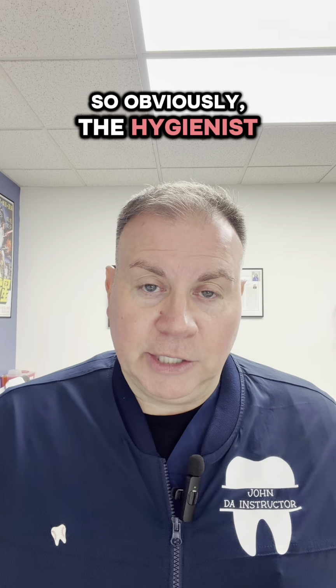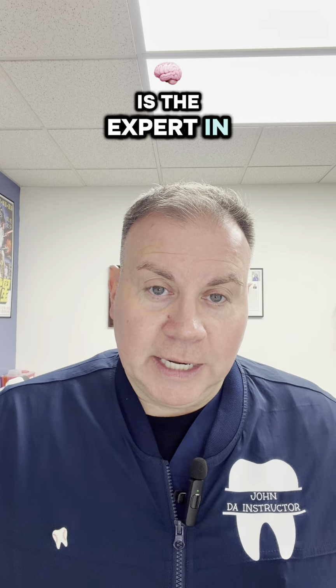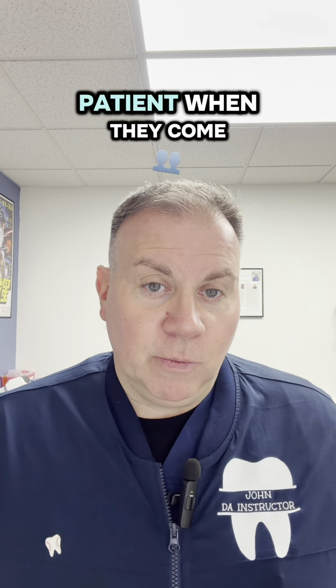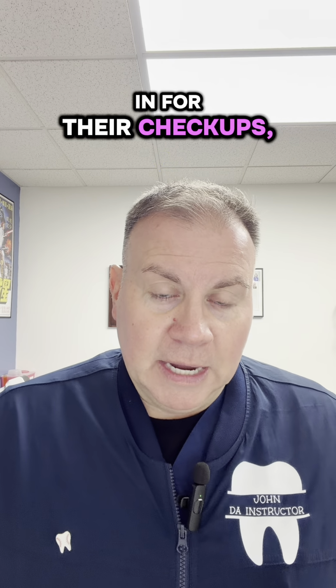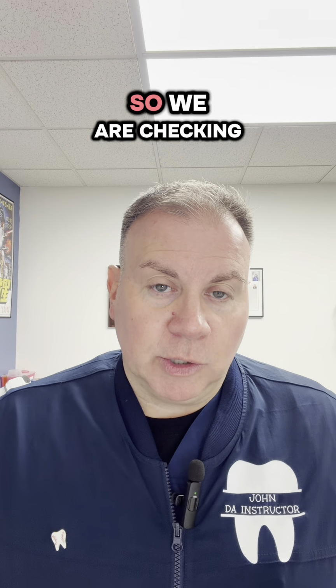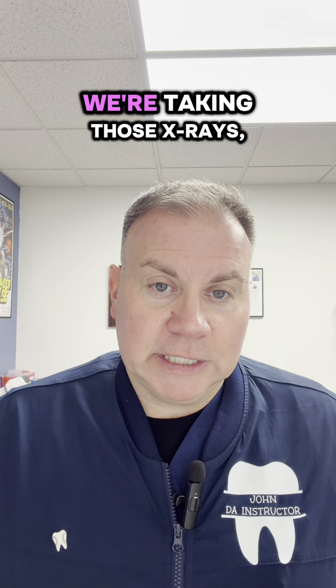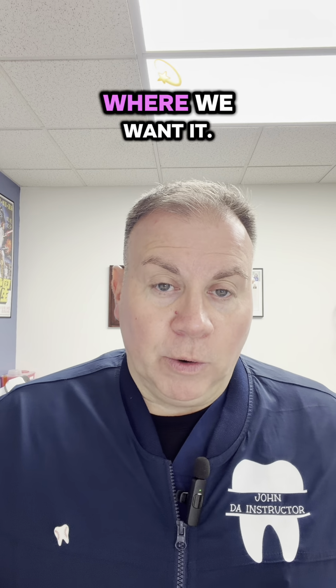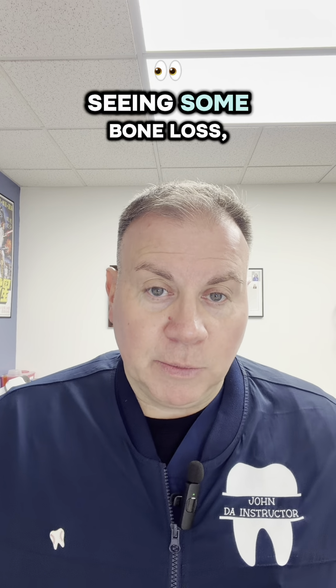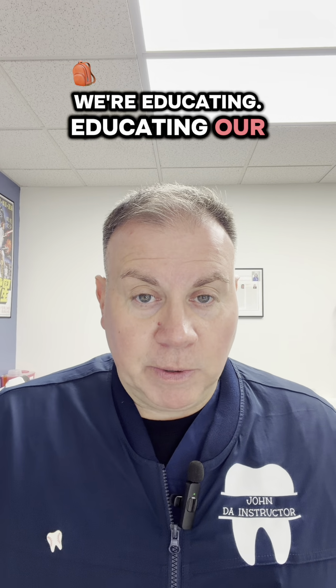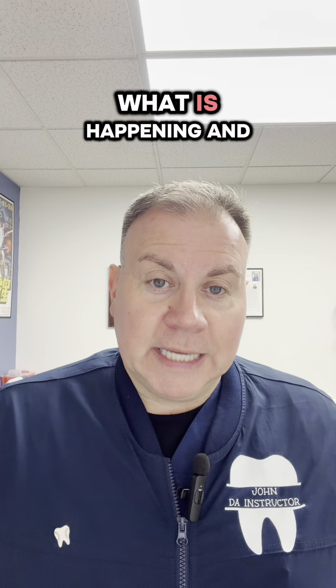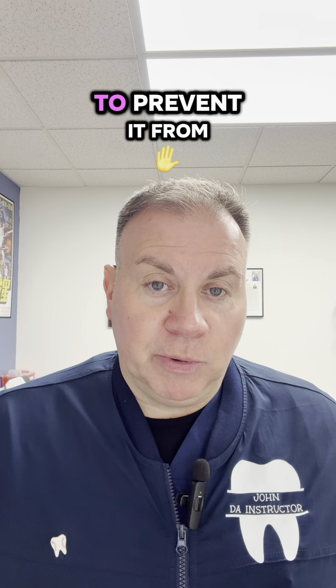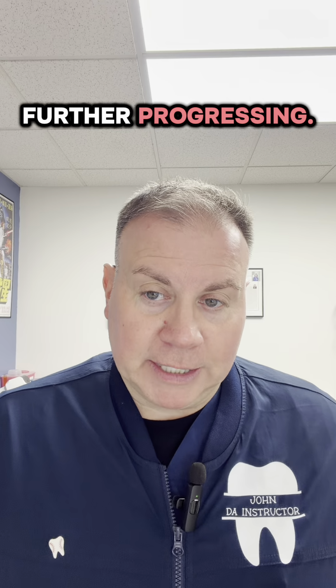In addition to that, we are checking for bone loss. Obviously, the hygienist is the expert in this field, and they're educating the patient when they come in for their checkups, but we want to ensure that we're doing that as well. So we are checking for bone loss when we're taking those x-rays, ensuring that the bone is at the level where we want it. And if we are seeing some bone loss, we're educating our patients on what is happening and what we can do to prevent it from further progressing.